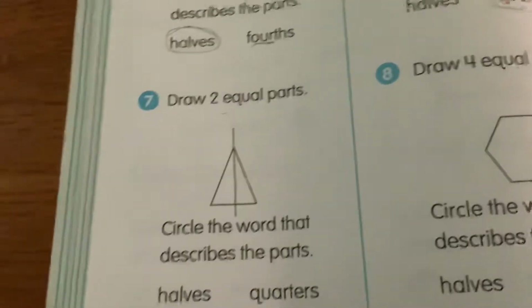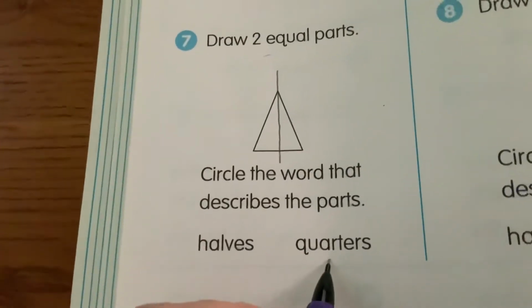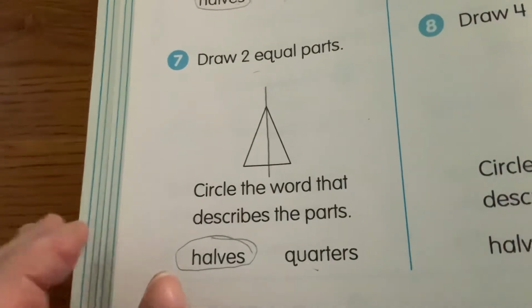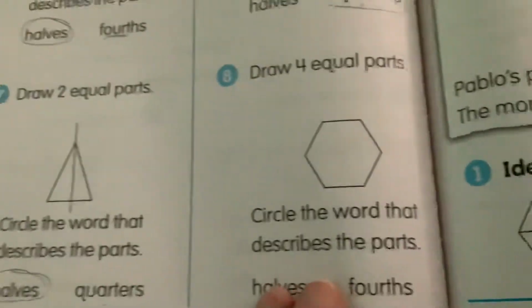Okay, quarters I know are 4. 4 quarters make a dollar. So no, it is halves. 2 parts are halves. Okay, circle the word.